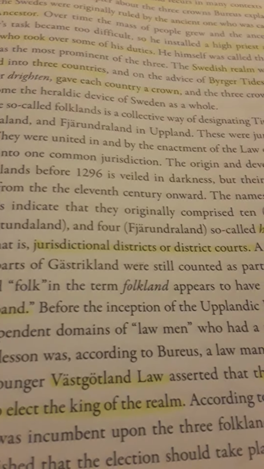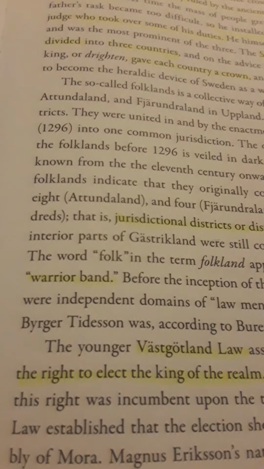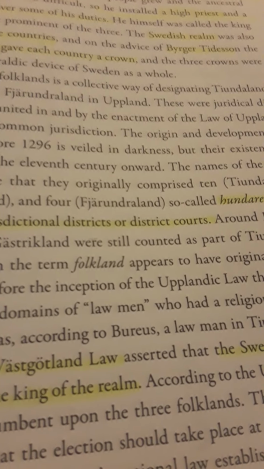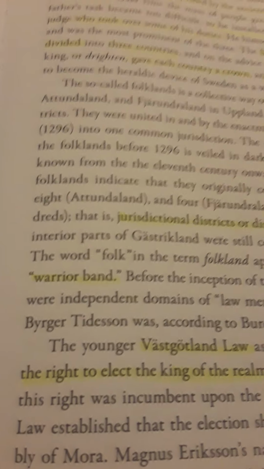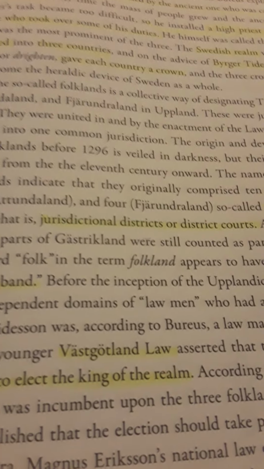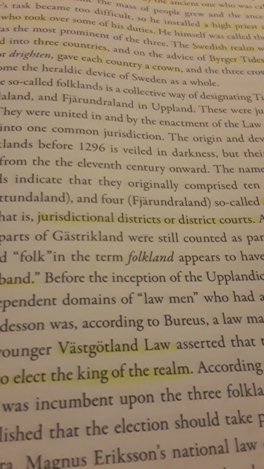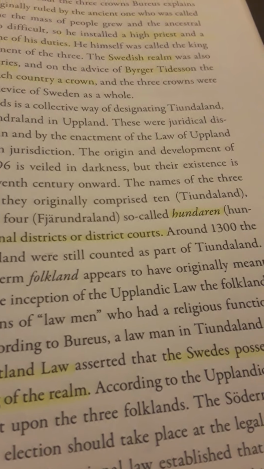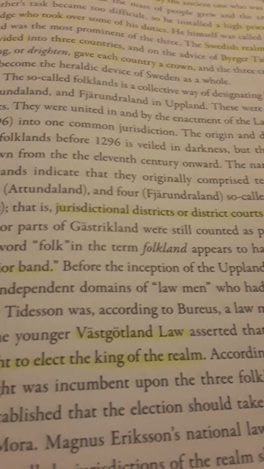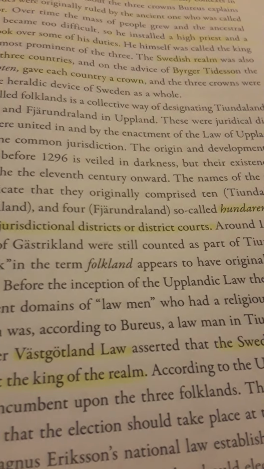The origin and development of the folklands before 1296 is veiled in darkness, but their existence is known from the 11th century onward. The names of the three folklands indicate that they originally comprised 10 Tiundaland, 8 Attundaland, and 4 Fjadrundaland, so-called hundreds, that is, jurisdictional districts or district courts.